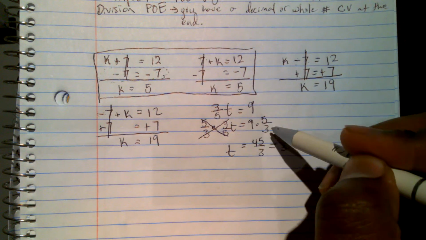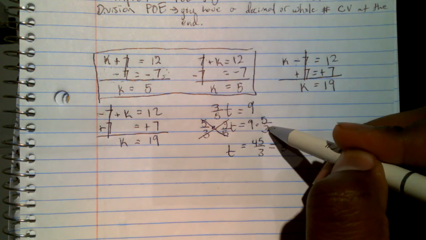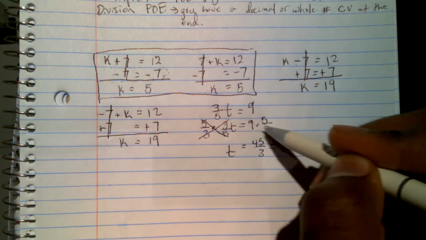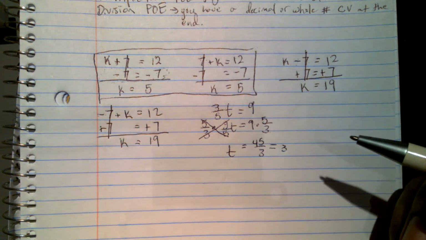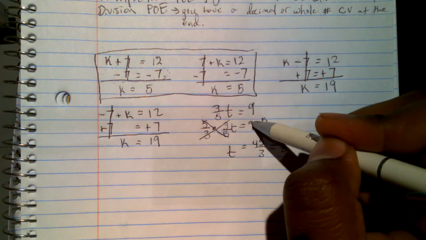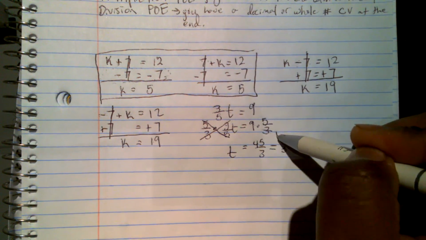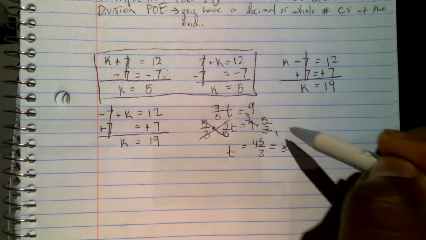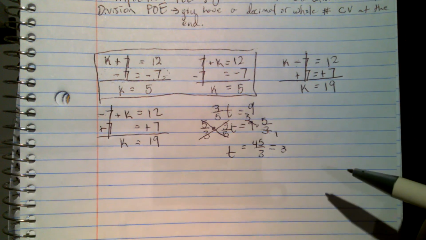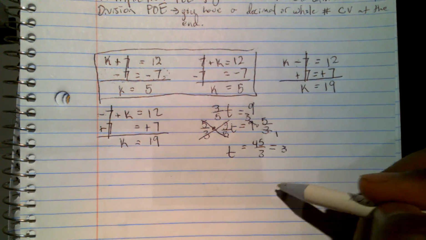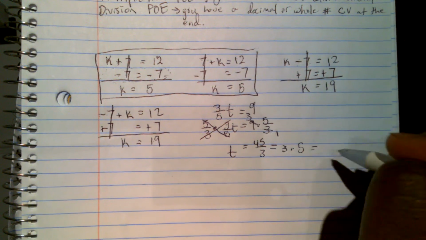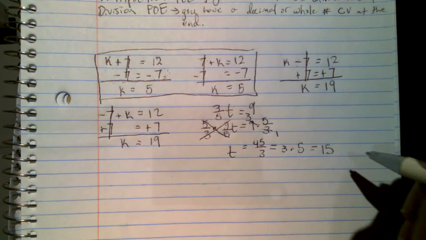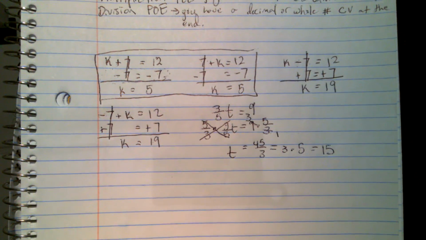So I know for every 9 to 3 is 3 to 1. Or I could just put 3. So I can cross this out. My apologies. I need 3 3s to get 9. Then I do the times 5, which is 15 both ways.